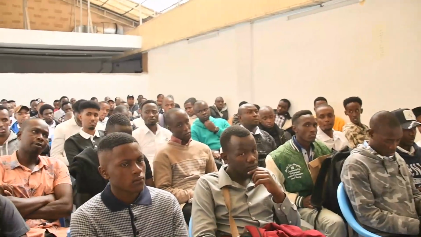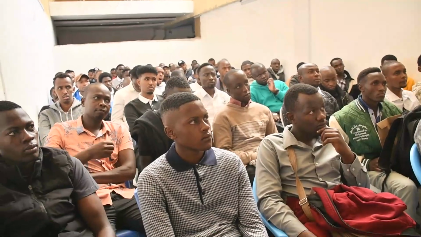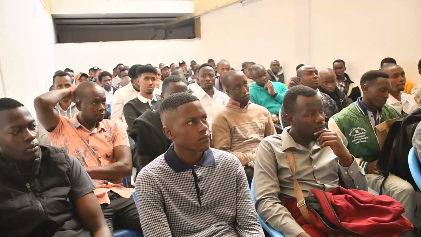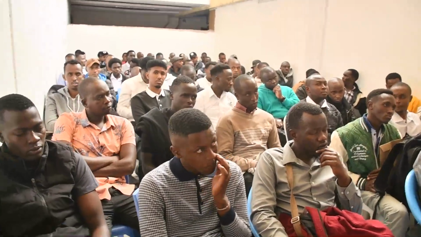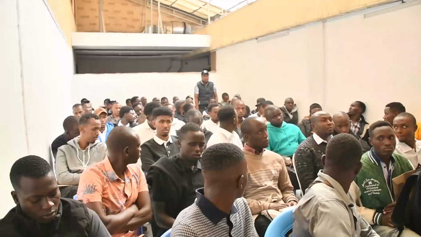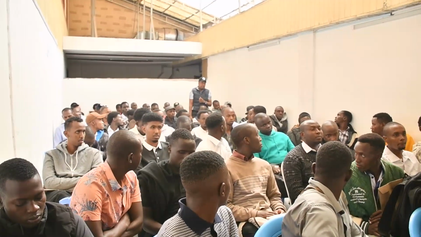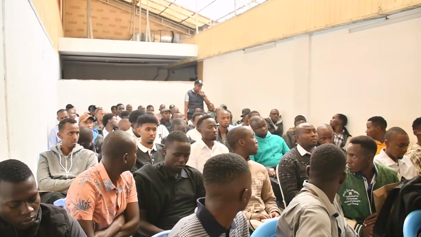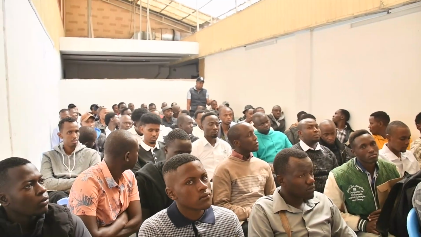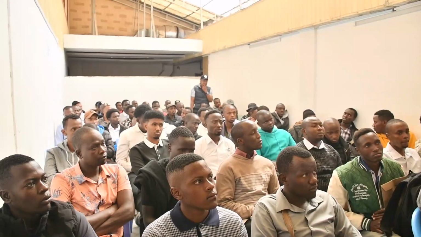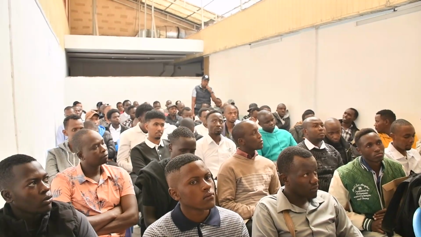I use the PASS method. Anybody who knows about PASS apart from him? PASS method? You can stand. Aim at the base. You squeeze the nozzle. Then you swing side to side. To do what? To swing side to side so that you can put the fire out. Exactly.